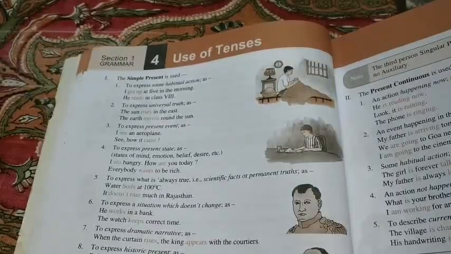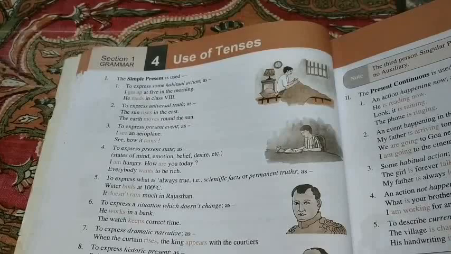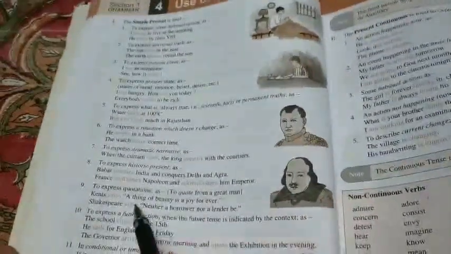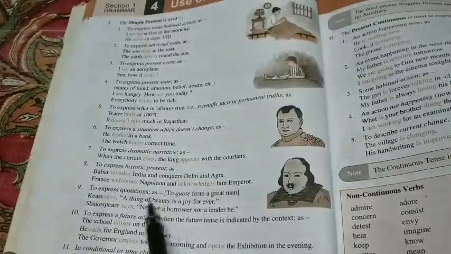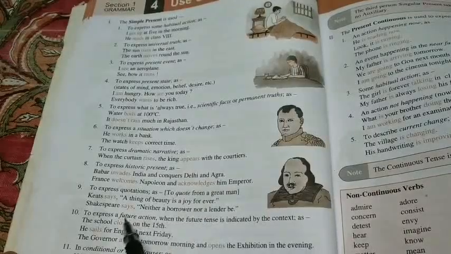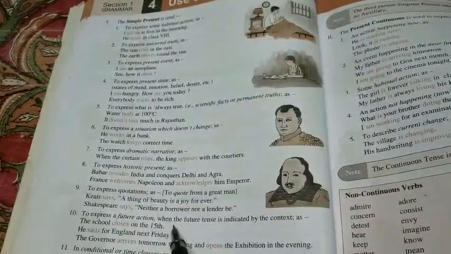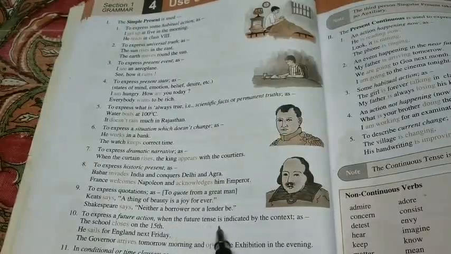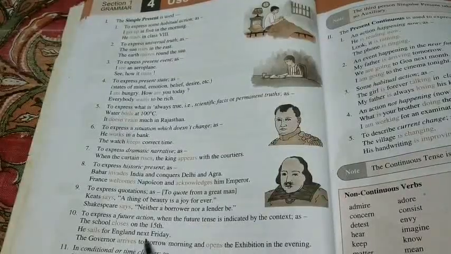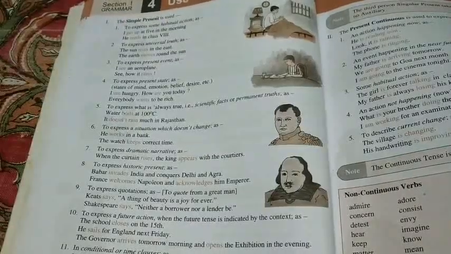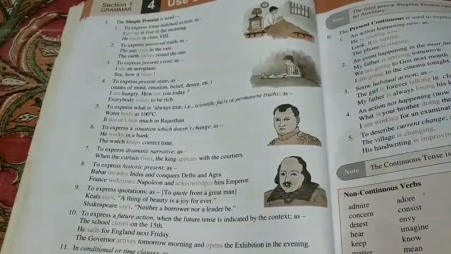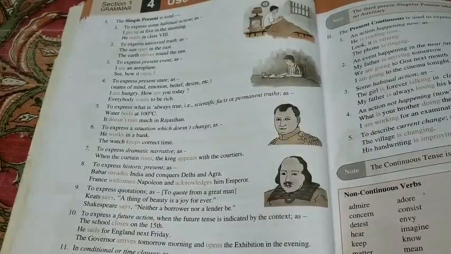To express quotations, as Keats says, a thing of beauty is a joy forever. To express future action, when the future tense is indicated by the context, as he sails for England next Friday. In conditional or time clauses, if it rains, I will not go out.